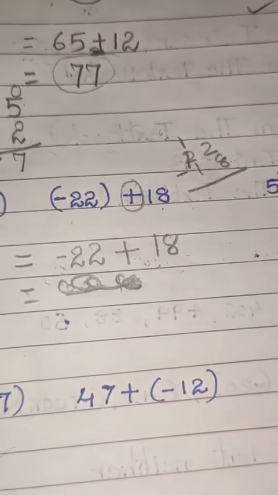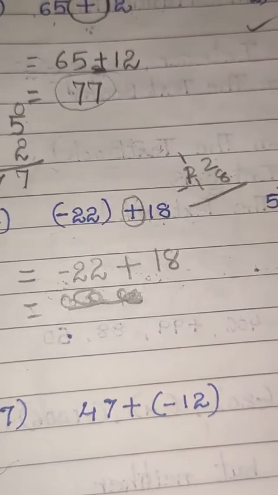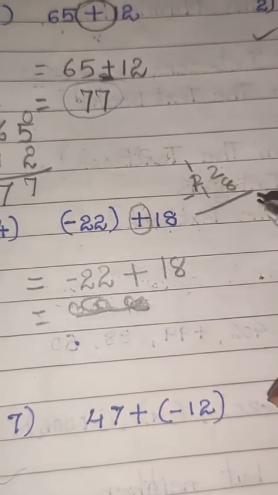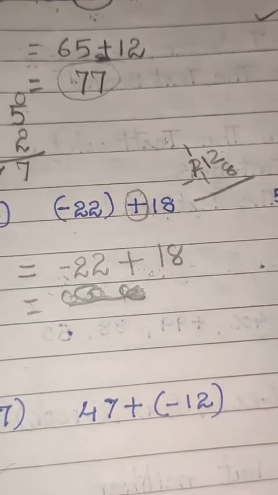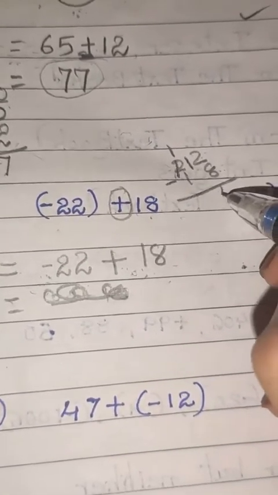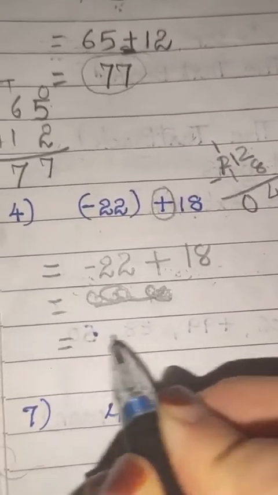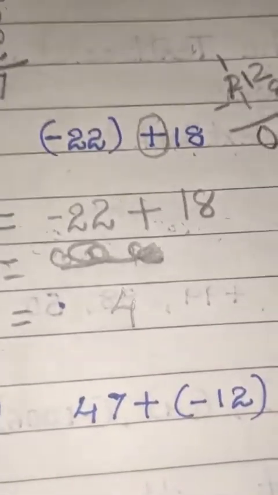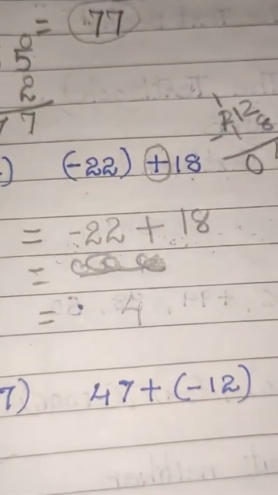If you will borrow, suppose you are having 2 chocolates and you have given one to your friend, then how many will be left with you? Yes, 1. And that 1 you have passed to your friend. So 1 to 12, 12 minus 8, 4, and 0. So what is your answer? Your answer is 4.